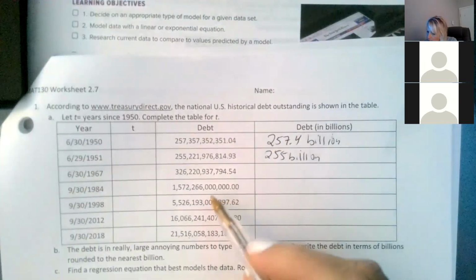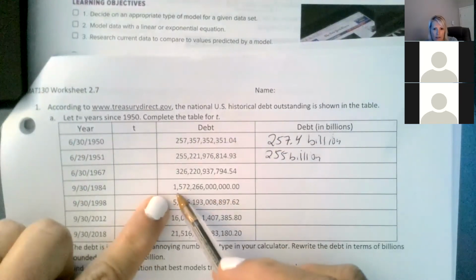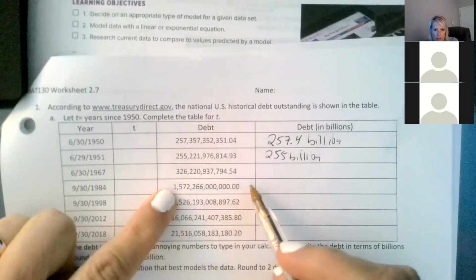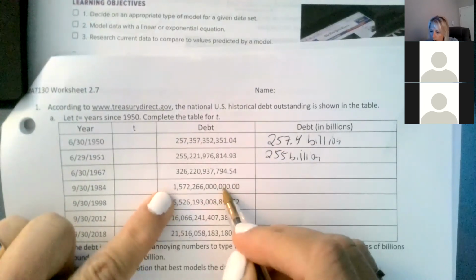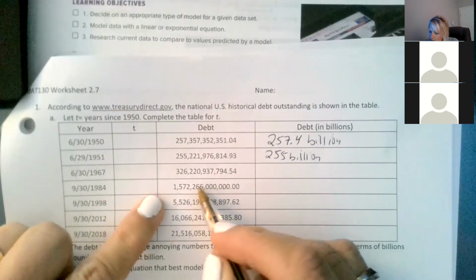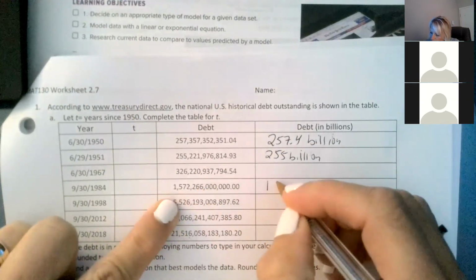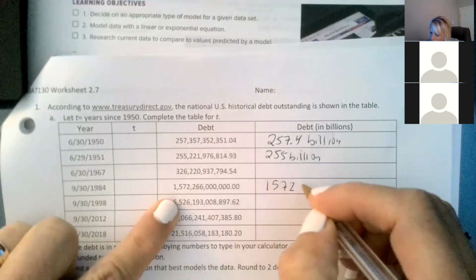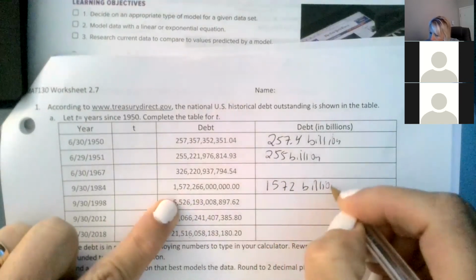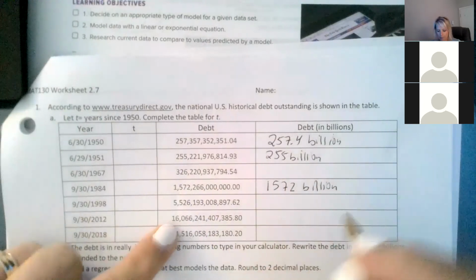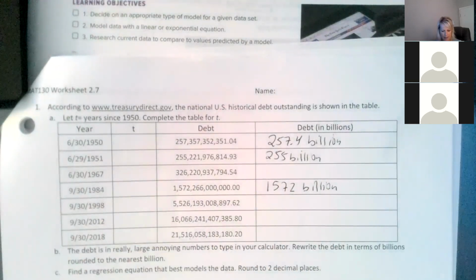And then right here, we get to the trillions, because this is hundreds, thousands, millions, billions, trillions. So you'll just write it as billions still. So it'd be 1,572 billion. Okay. I know it feels kind of weird. Yeah, I'm with you. Thank you. You are very welcome.